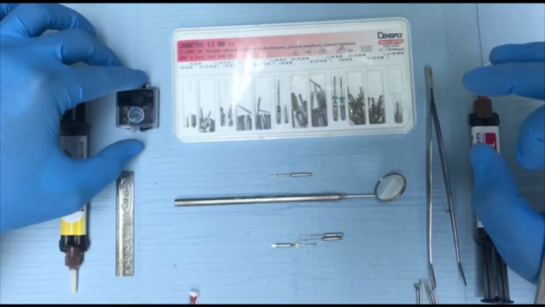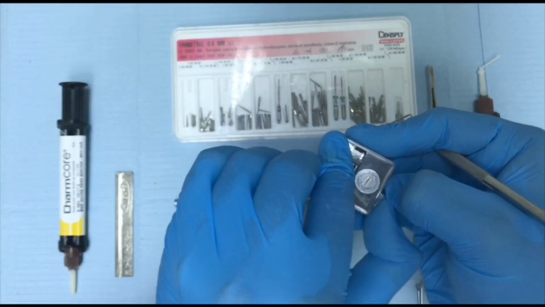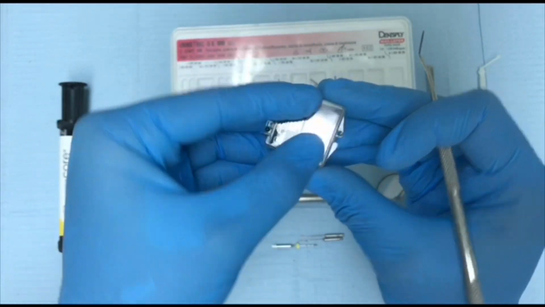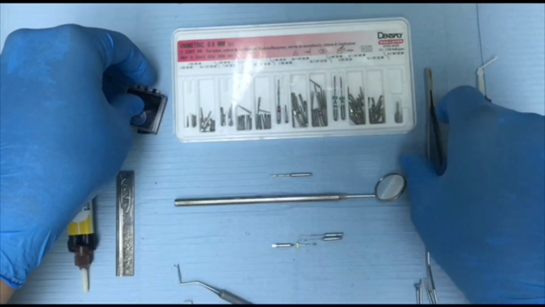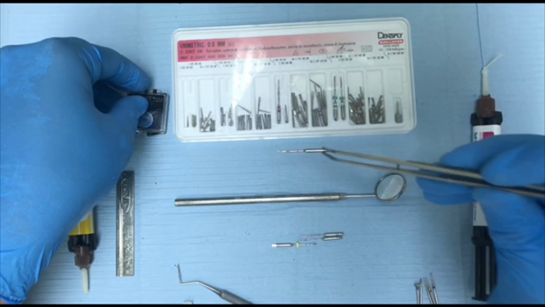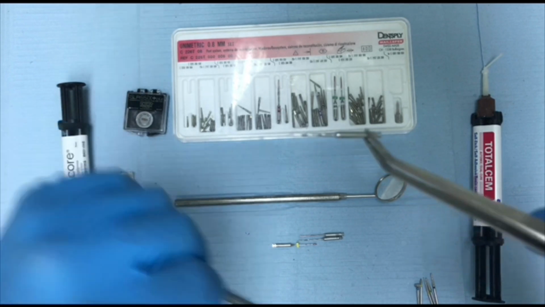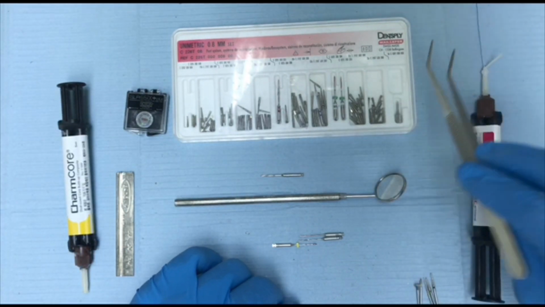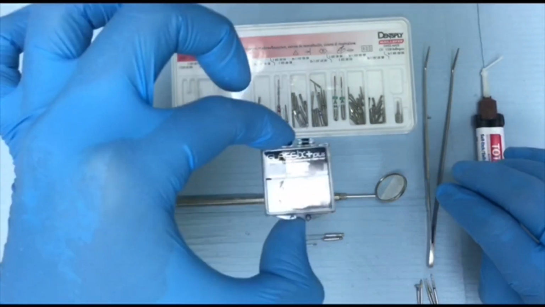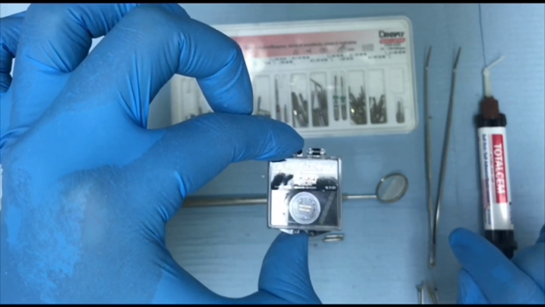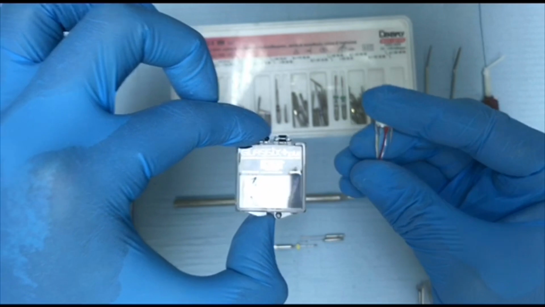And this one also is the fiber post. This is the fiber post, and this is the corresponding drill of the fiber post that you are going to prepare your canal with. In this video, I will demonstrate how to place a fiber post inside the root canal system of an endodontically treated upper anterior tooth.